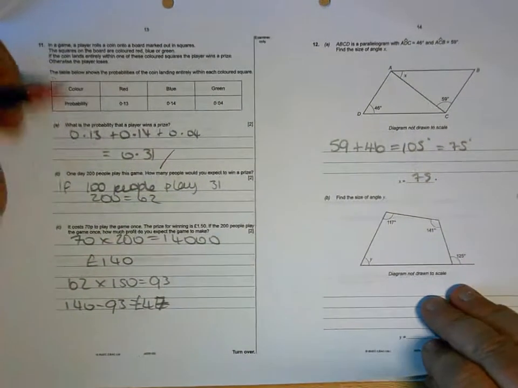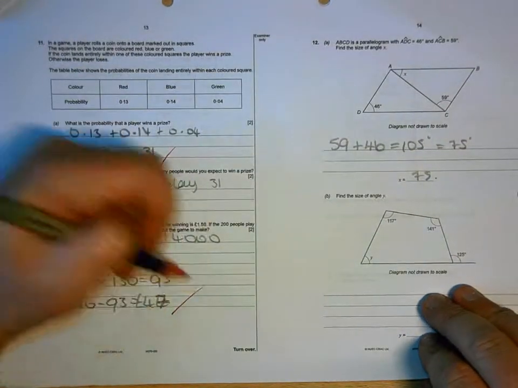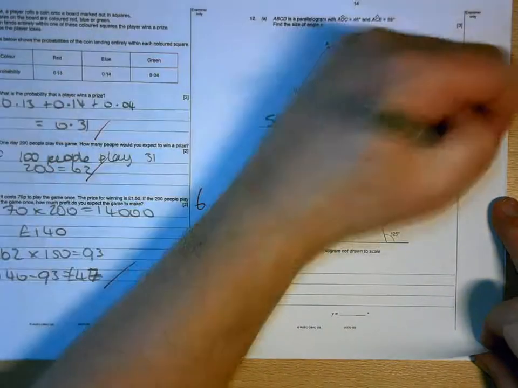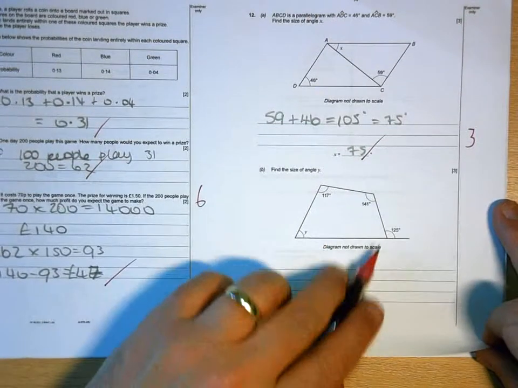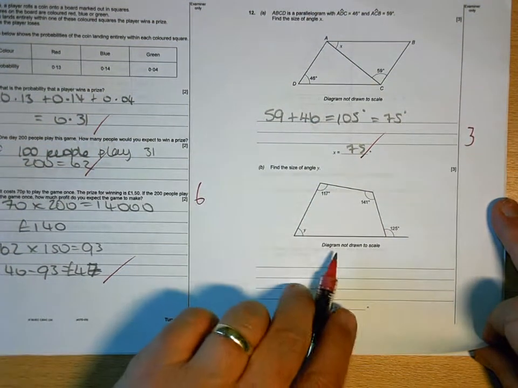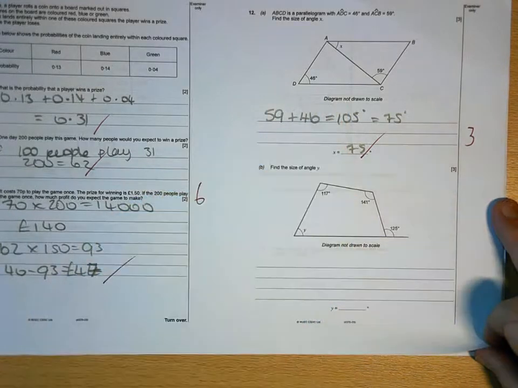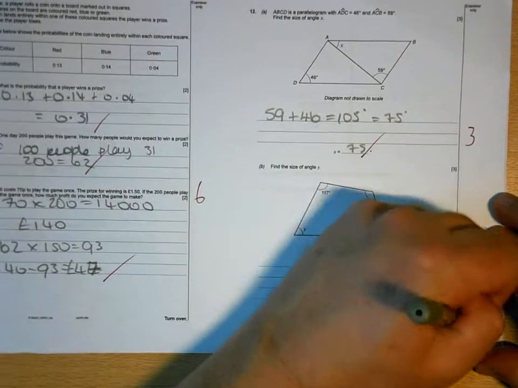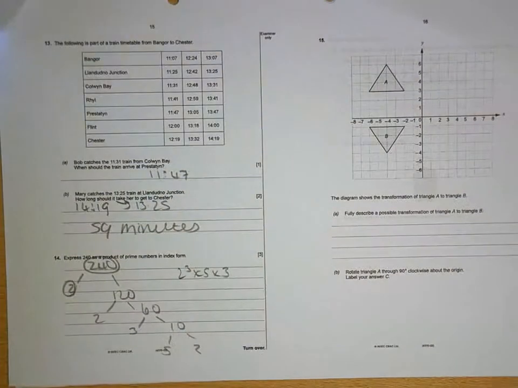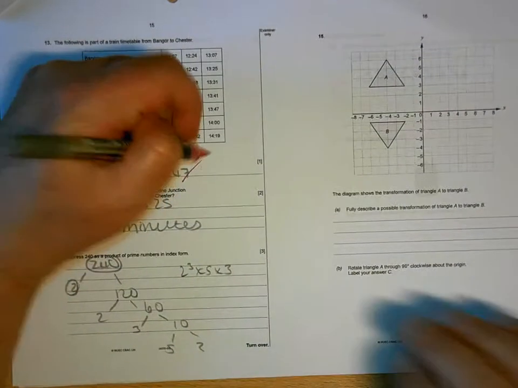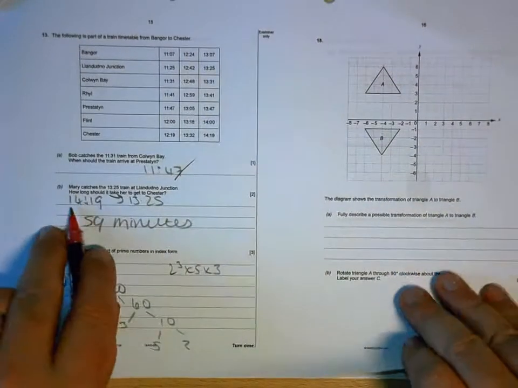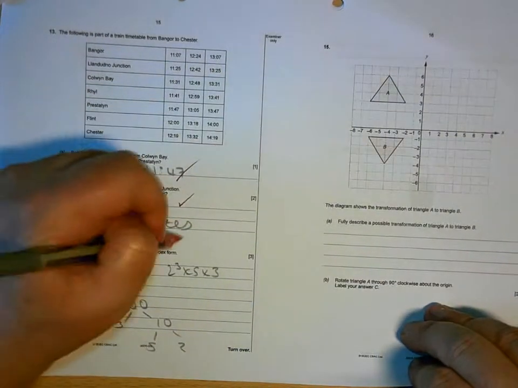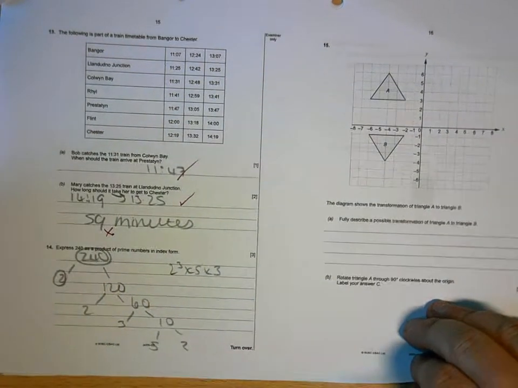0.31 is correct, 62 is correct, so is 47, well done. 75 is correct. Have a look at the video clip for that. That's actually more straightforward than the one that you got right, so I would certainly expect you to be able to do that. That one's correct. 14, 19, 13, 25, that's correct, but it's not 59 minutes.